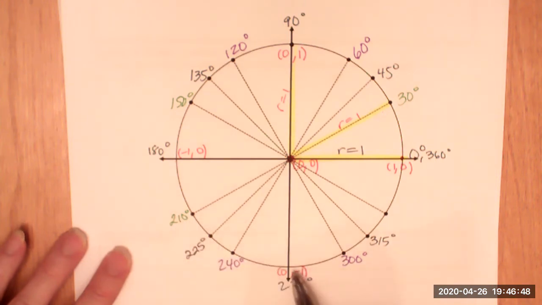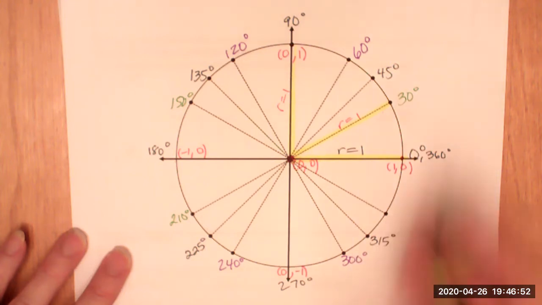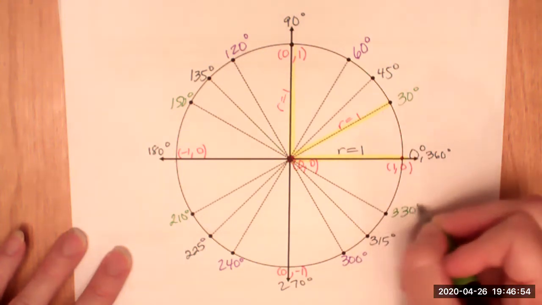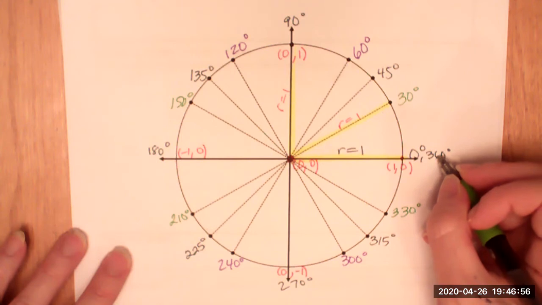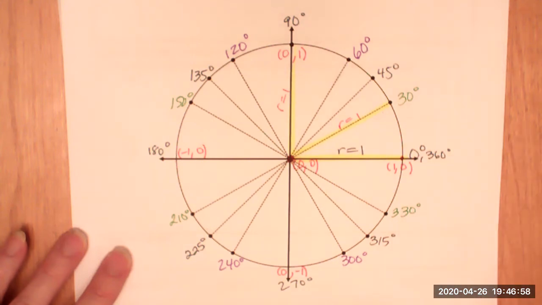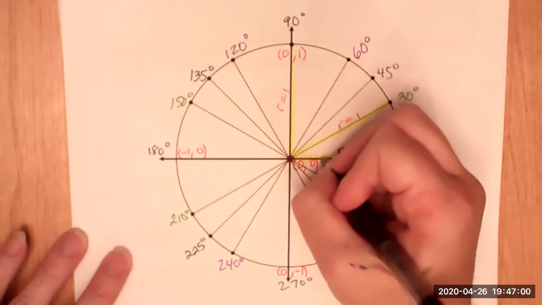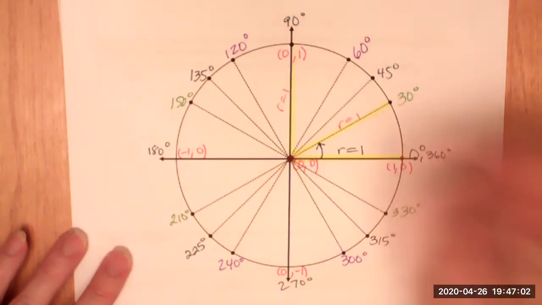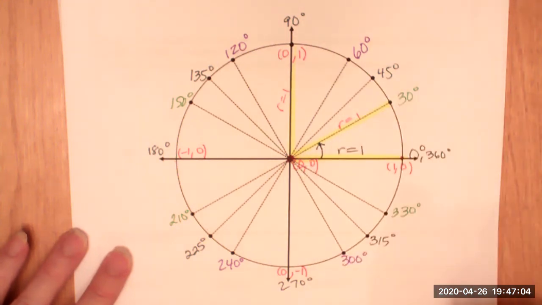And 30, 270. And 30, 300. And 30, 330. And add another 30, and we're back at 360. And keep in mind, remember, we're rotating here counterclockwise because these are positive measurements.